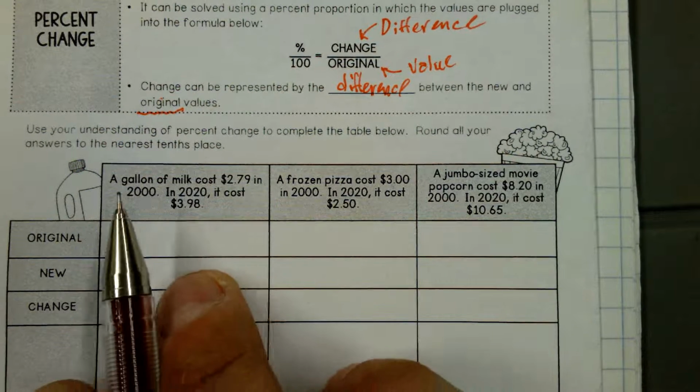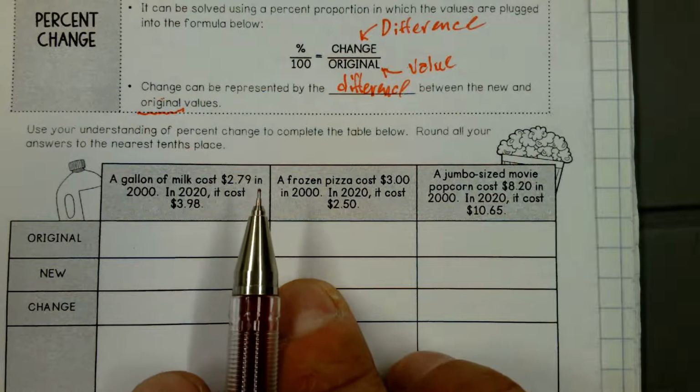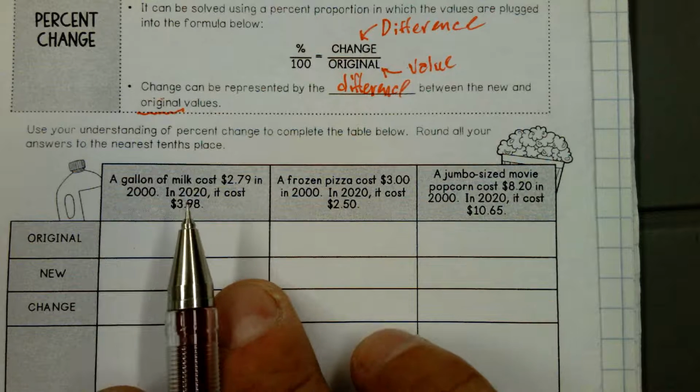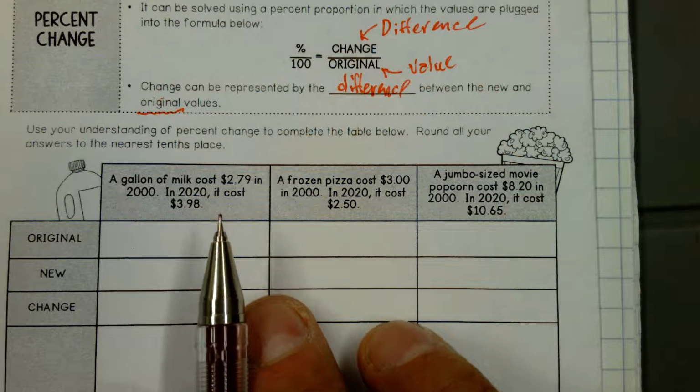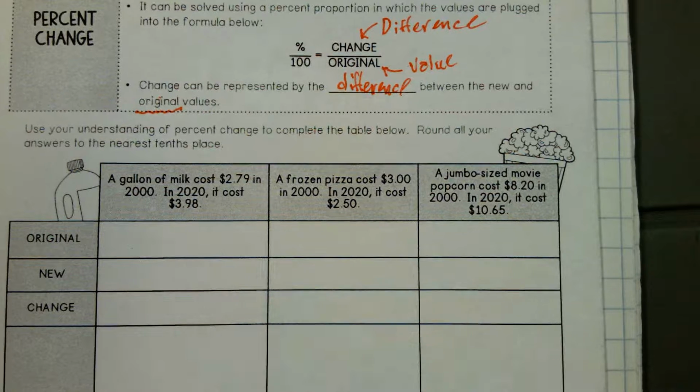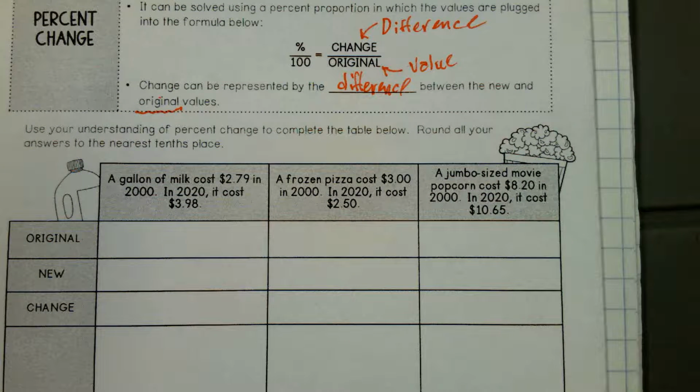We're going to start with this first one. A gallon of milk costs $2.79 in 2000. In 2020, it costs $3.98. So what would be our original value? $2.79.